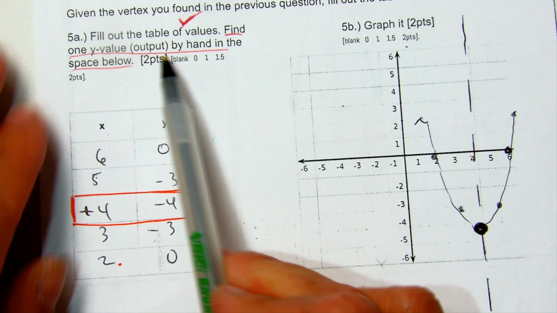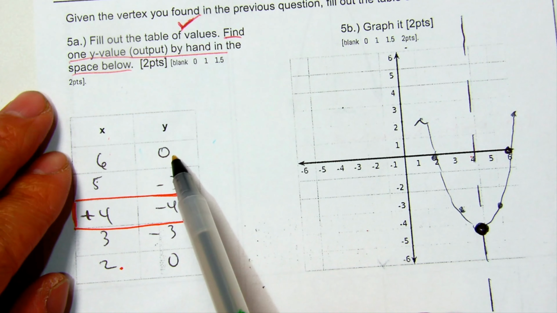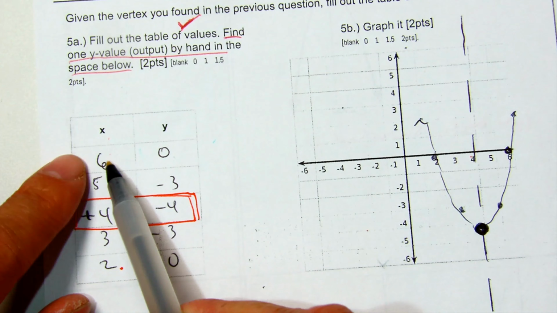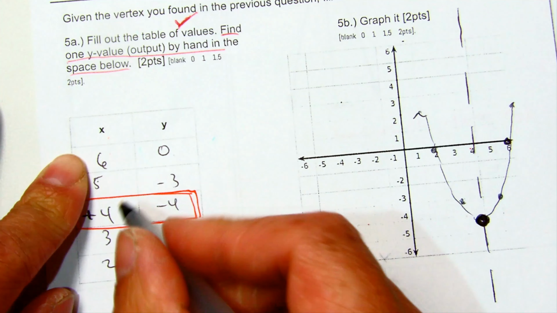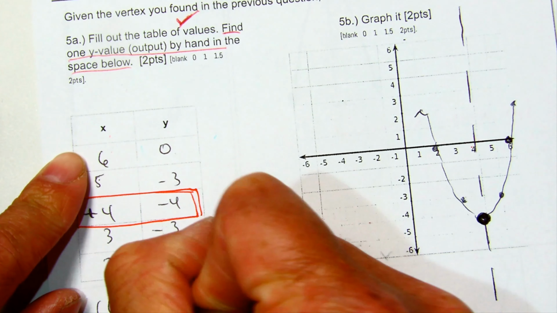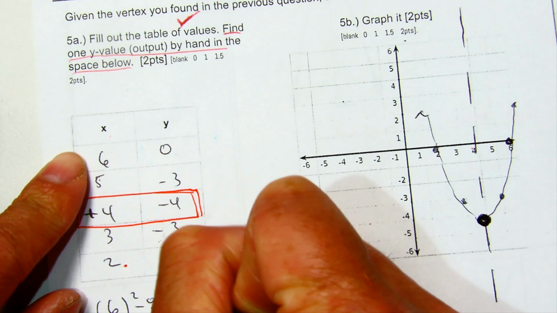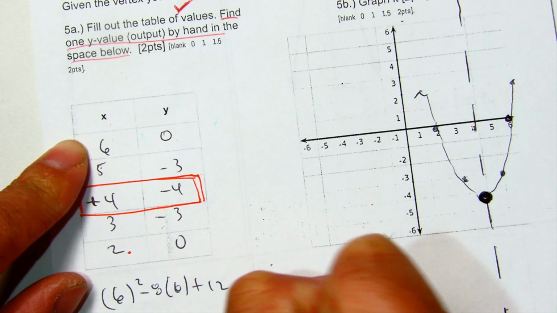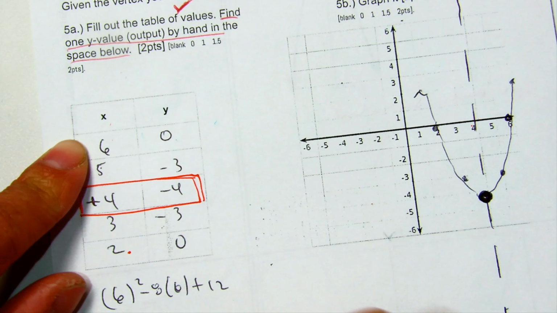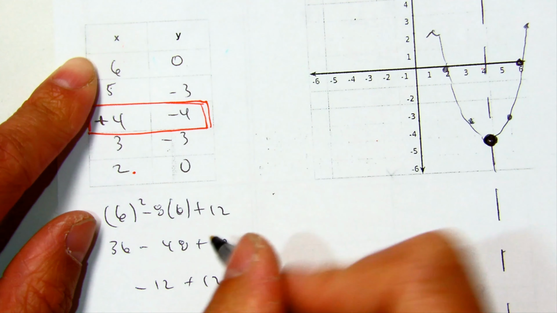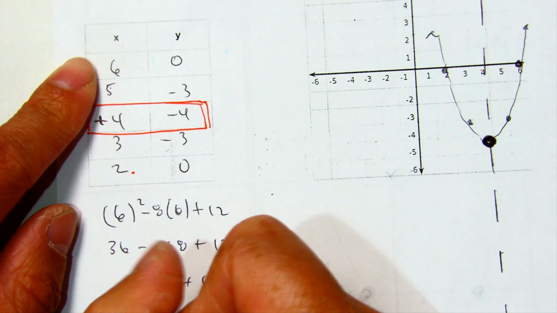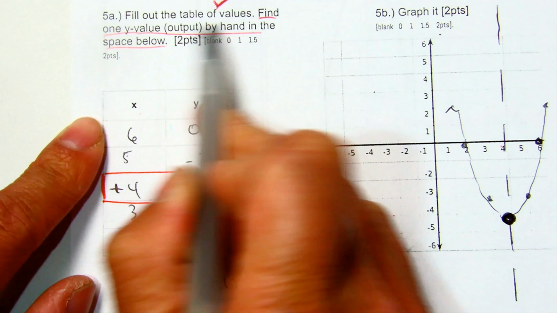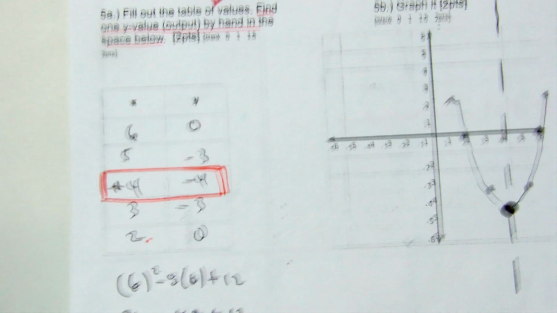Find one of these y values here by doing it by hand. So for example, you might find 6 and do the same thing we did there on the upper right. 6 squared minus 8 times 6 plus 12. 36 minus 48 plus 12. That equals negative 12 plus 12. That'll give you a 0. So when I put in 6, I get 0. So I only had to do that one time, the rest with your calculator.